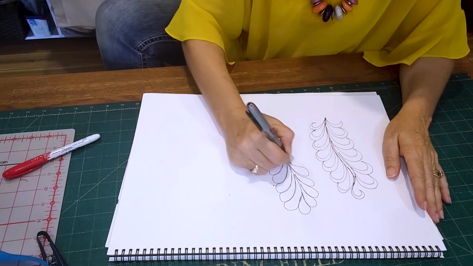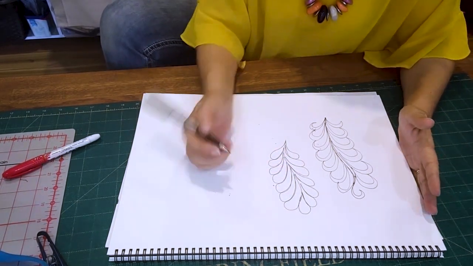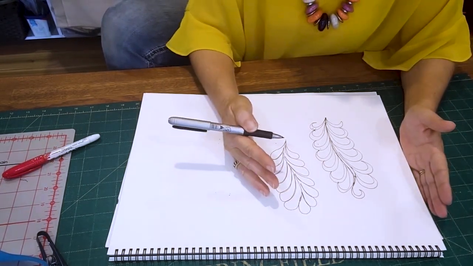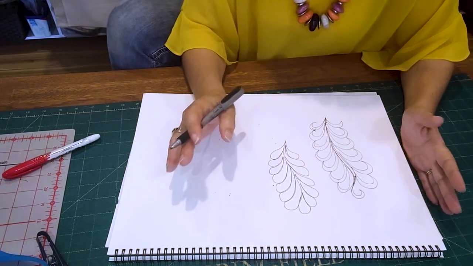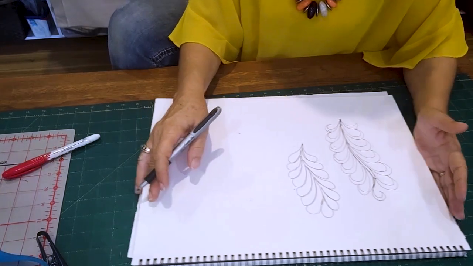Now, it's taken me years to decide to be able to go up the right hand side and down the left. It's all part of our journey in learning that muscle memory.